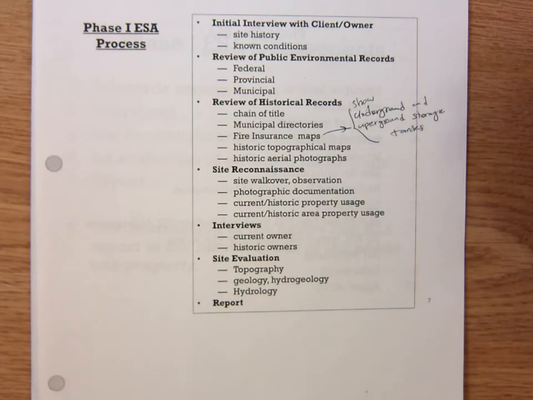So again, we are not taking samples. We are basically just visually looking at the site. We are trying to find clues. We are trying to review the records. We are trying to interview people, even talk to the neighbors, walk around the property, and look for any type of evidence that can show us what type of soil we're dealing with, where the bedrock is, where the groundwater table is, and whether the groundwater table is polluted or not. So we are basically evaluating the site physically and visually.